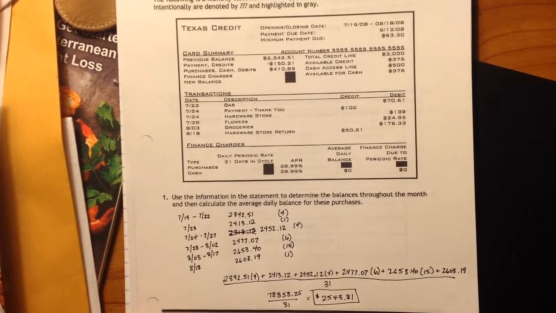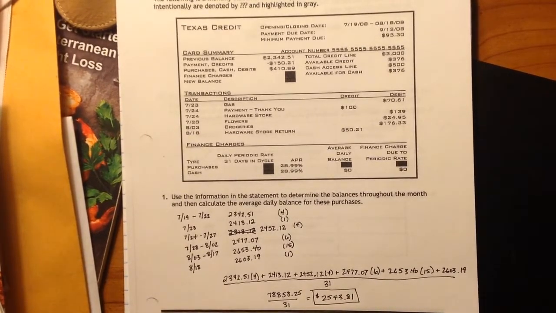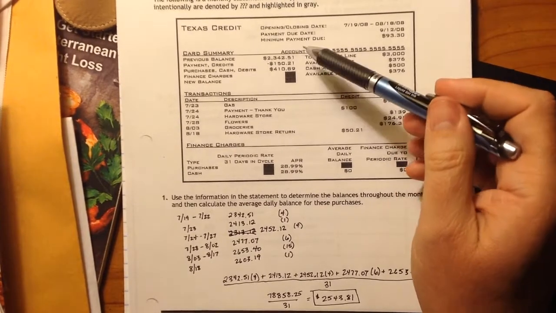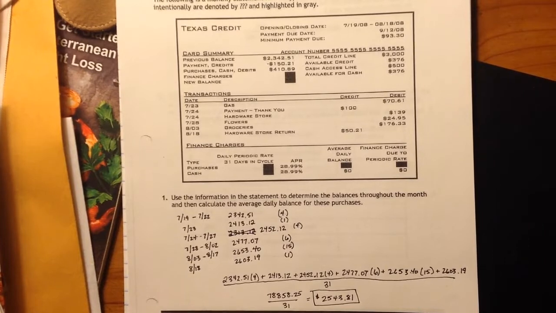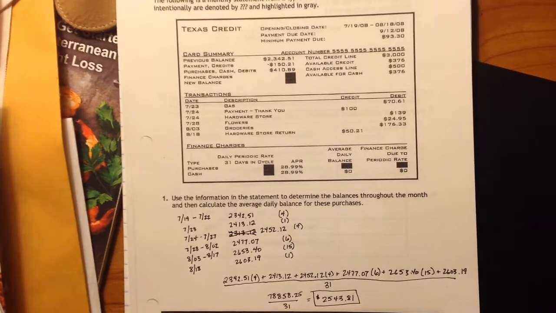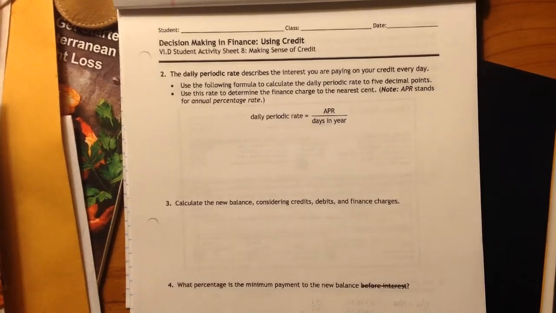of $2,543.81. Notice it's significantly higher than the opening balance. Okay? It's about $200 more. Right? Okay. Let's look at number 2.